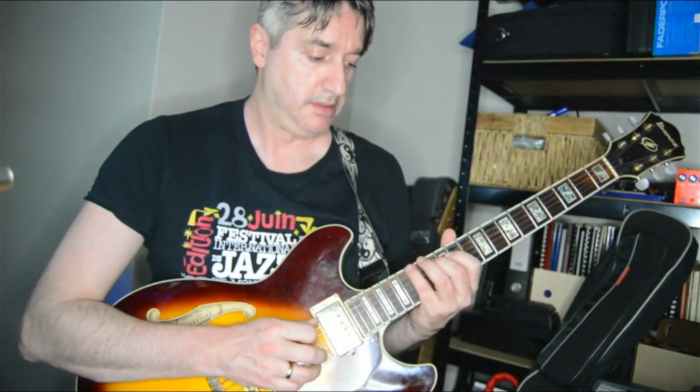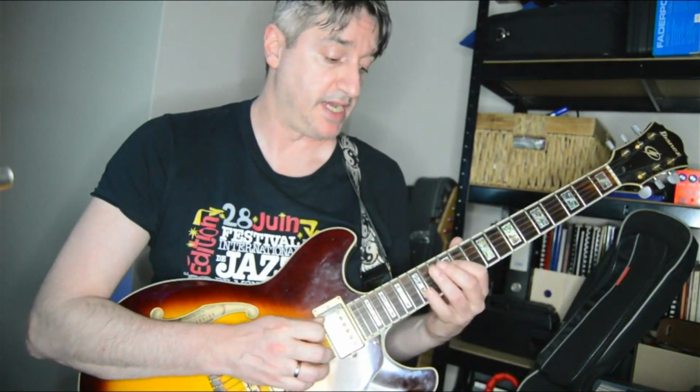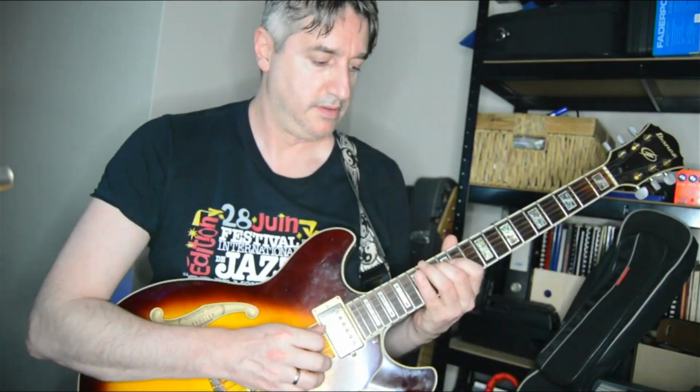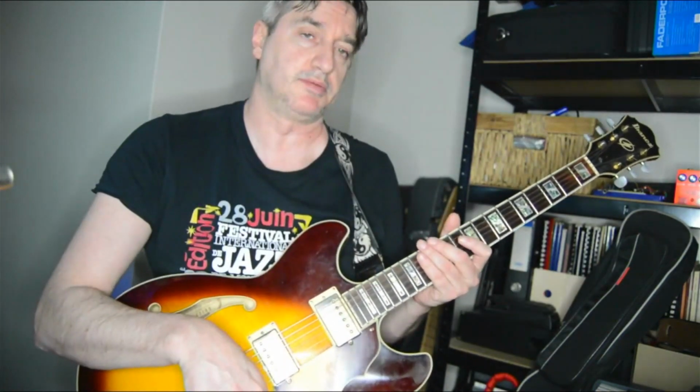This is 1, flat 3, 5. 1, flat 3, 5, 7. 1, flat 3, 5, 7, 9. Now with the 11th. With the 13. So that's the full modal arpeggio. I call it like that because it contains all the notes of the mode.